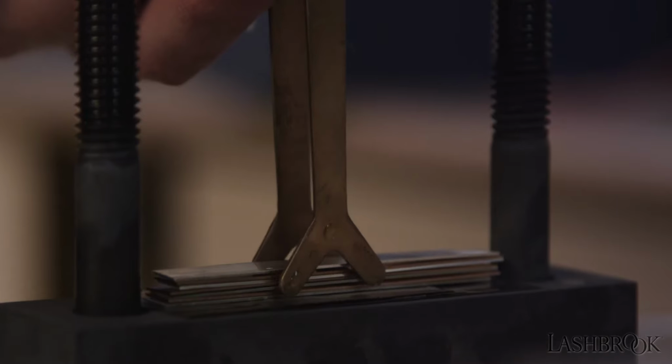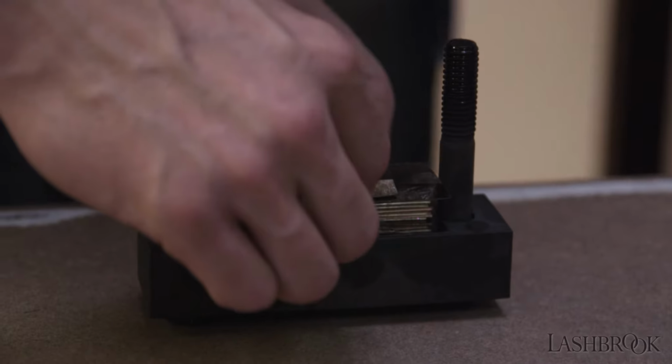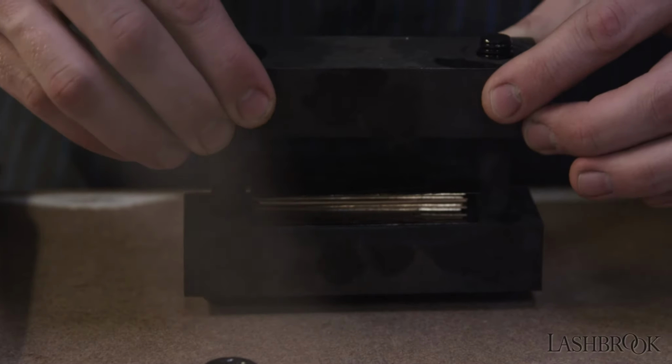The order varies by type of mokume. Once they are stacked, they are placed between two blocks.